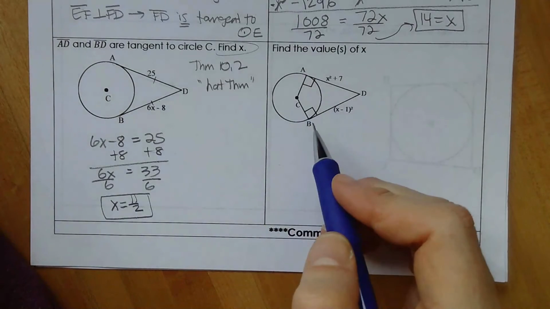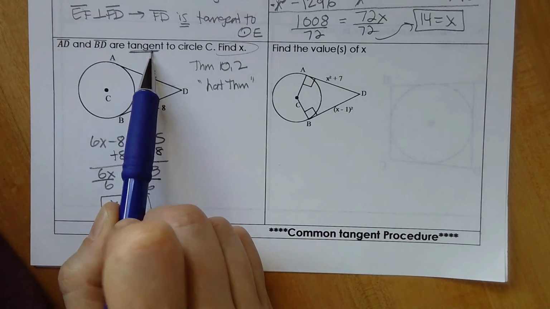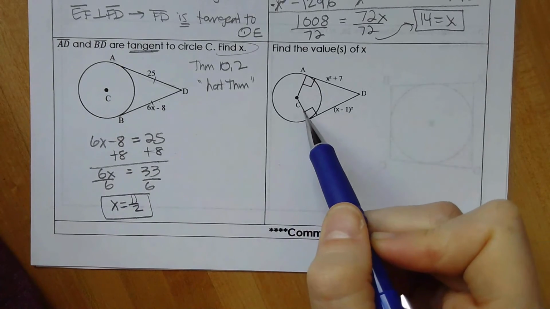Okay, and another hat theorem. All right, so it doesn't give you the words that the segments are tangent like it did on this first example here, but it tells you with the picture.